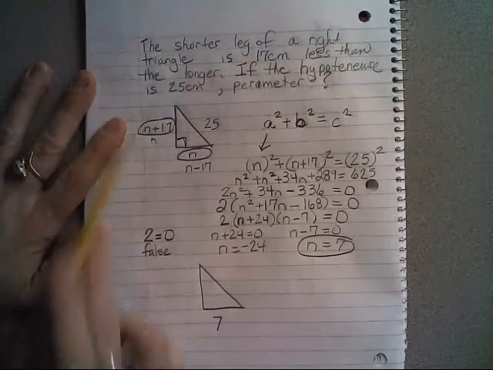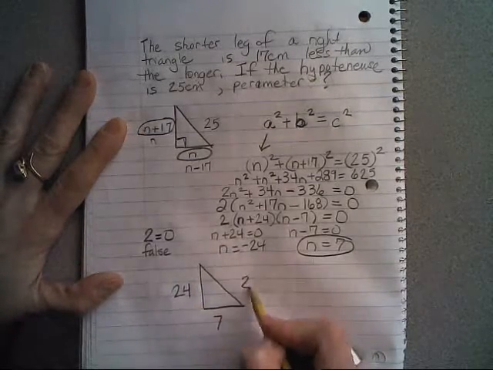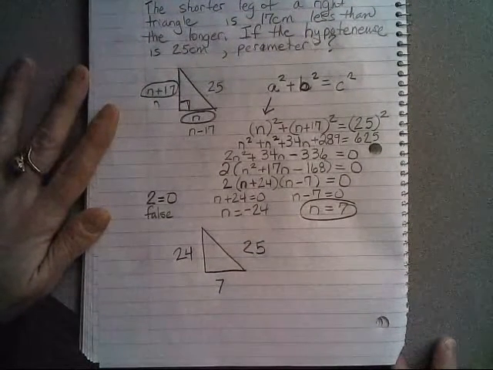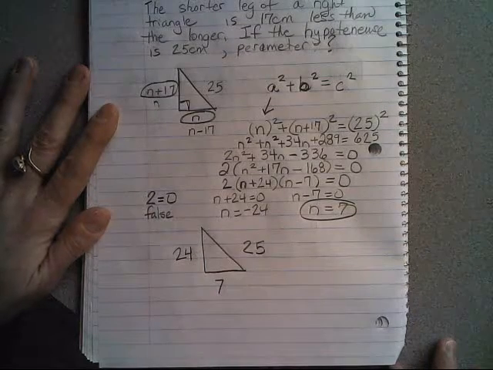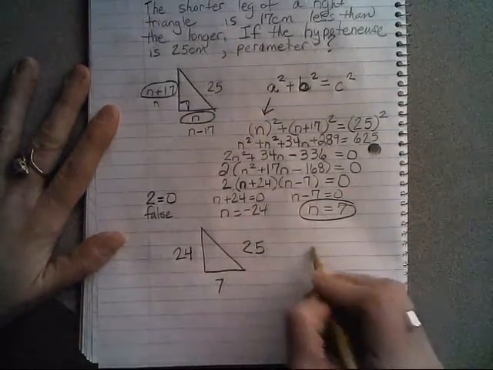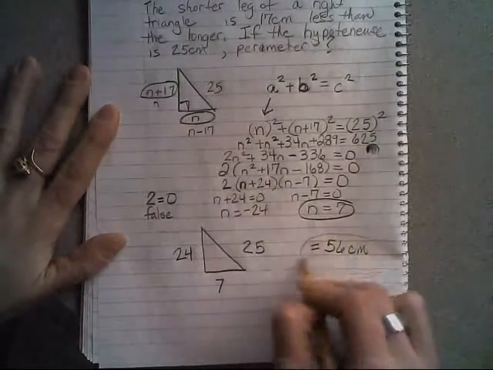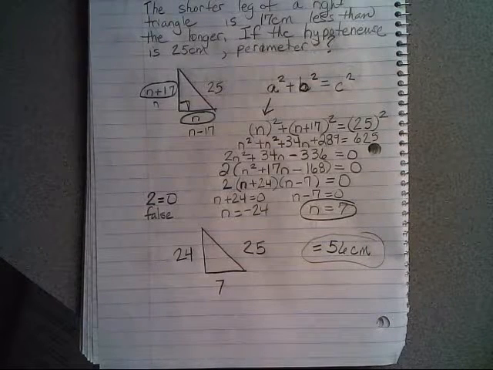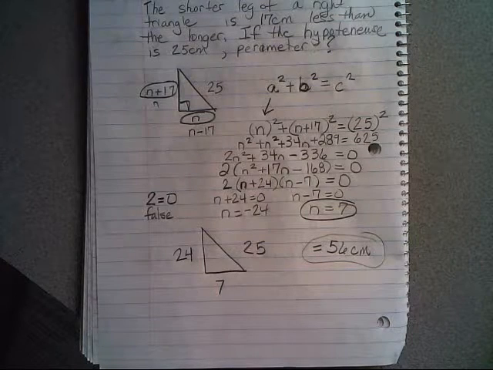What's 7 plus 17? And 25. What do they want to know? Rhymes with perimeter. Perimeter. Yep. So 49 plus 7. Woo, girl. 56 centimeters is exactly right. 56 centimeters.